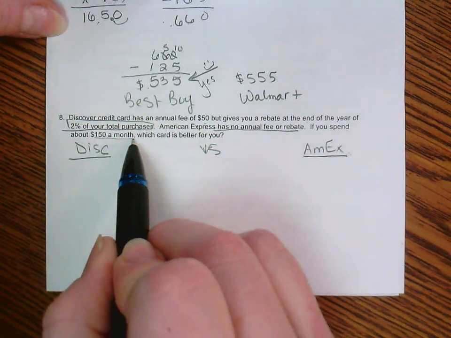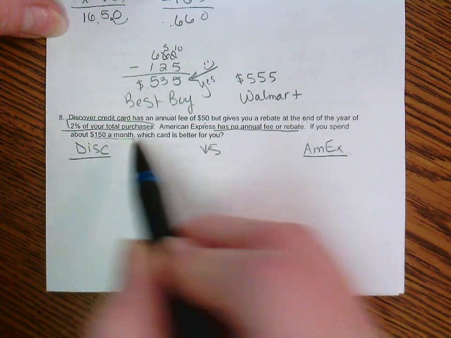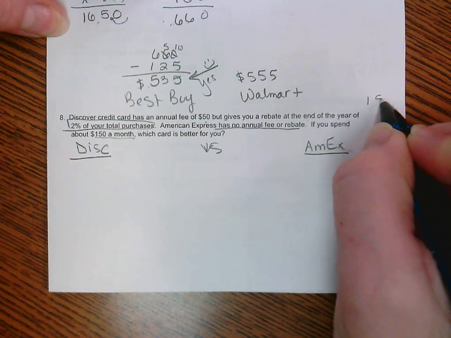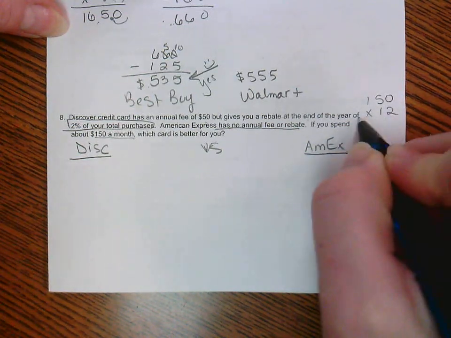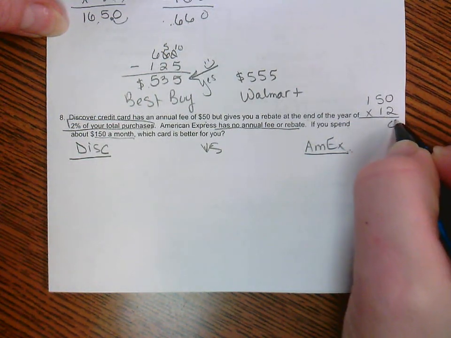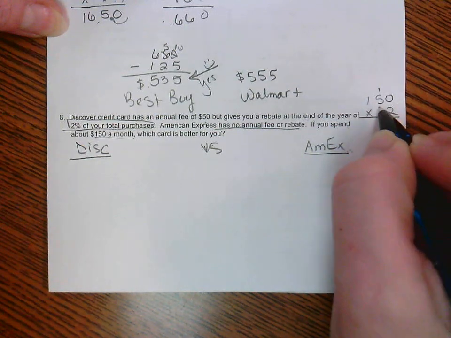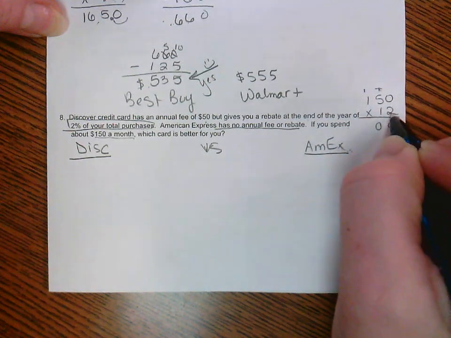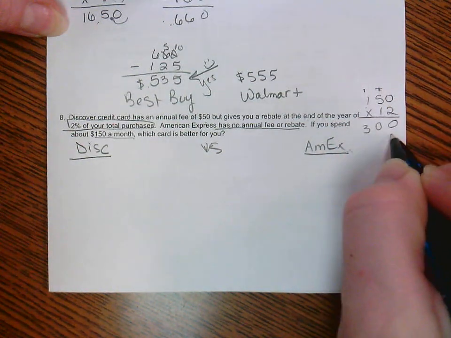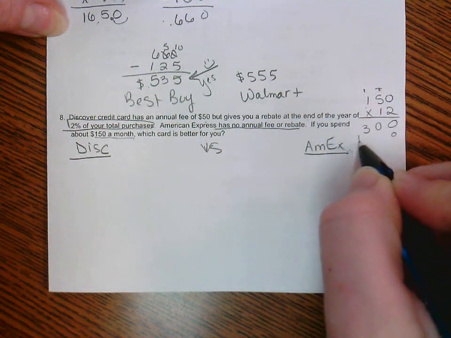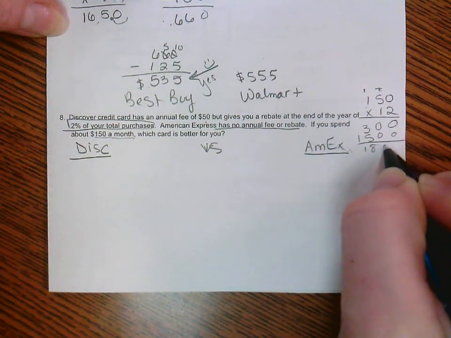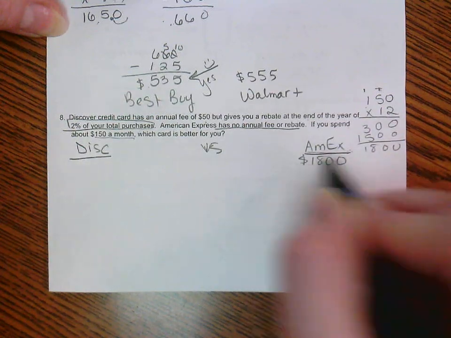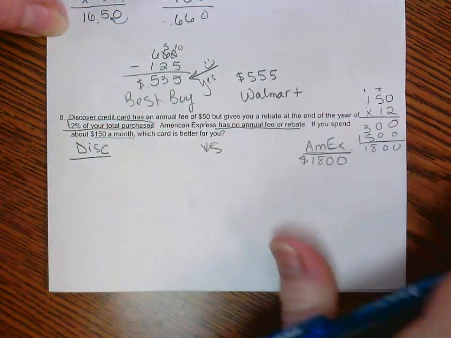You're going to spend $150 a month, and we're looking at over 1 year. So let's do that first. $150 a month for 12 months is going to give us how much? 10, 0. 2 times 5 is 10. 2 times 1 is 2, plus 1 is 3. Leave a space holder. That's 150, so 1,800. All right, so Amex. You're spending 1,800 at Amex, no fees, no rebates, nothing.